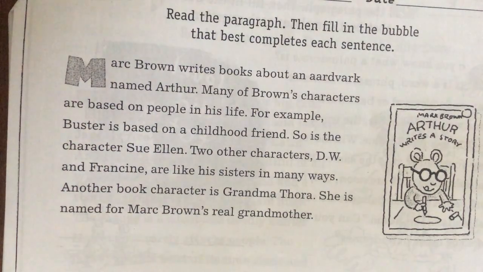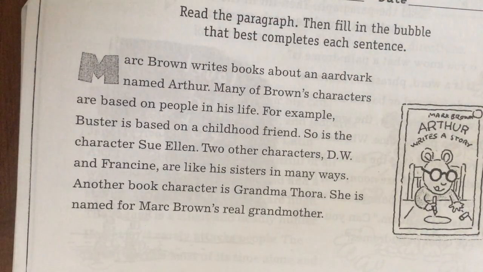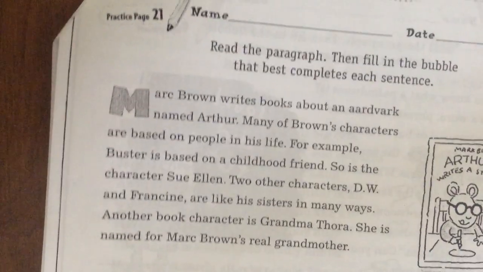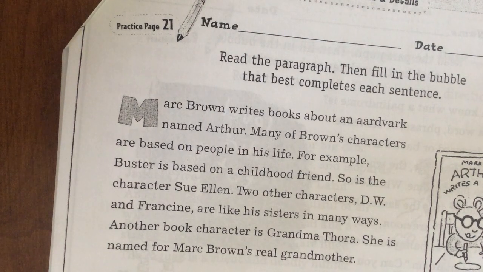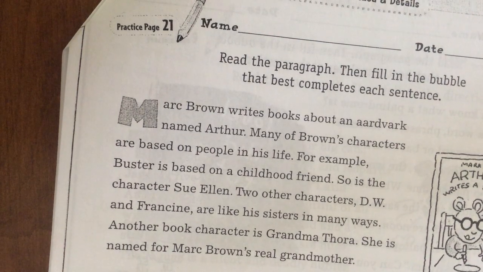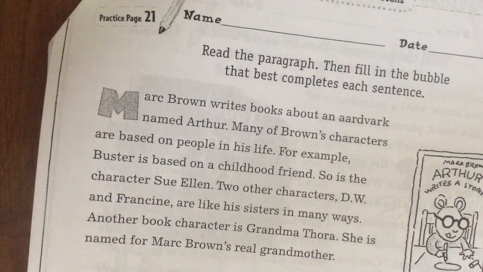Hopefully you have that with you, and if you don't, you need to pause the video and go get it. But your job is to do page 5 and 6 today. So you're going to do exactly what we just did together, but you're going to do it in your reading packet by yourself. So the first one's about Mark Brown.